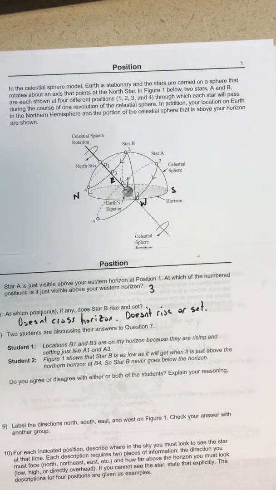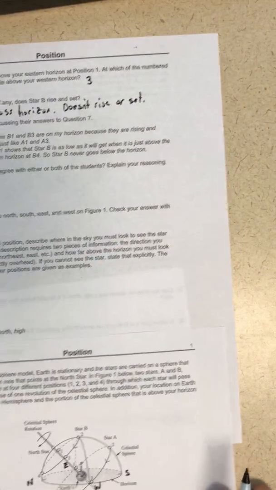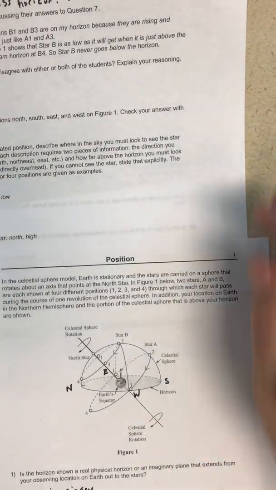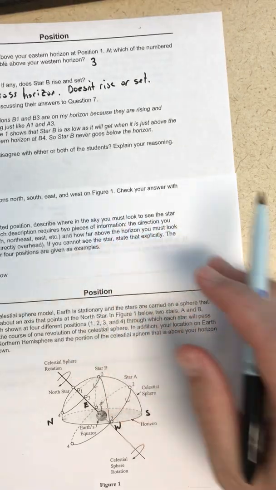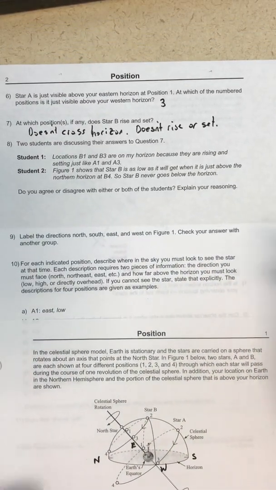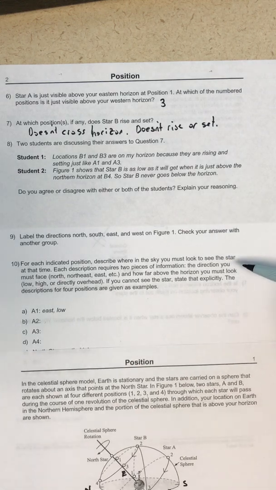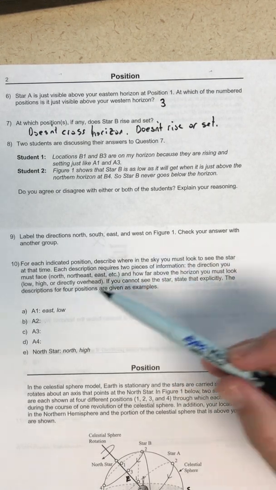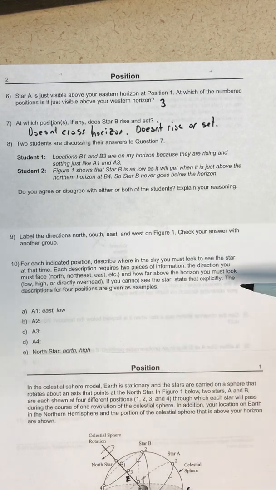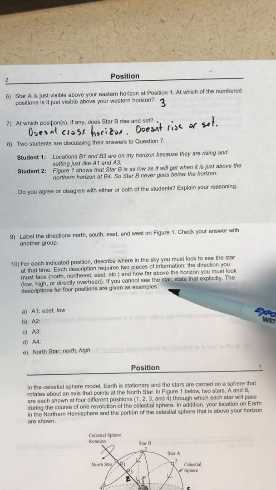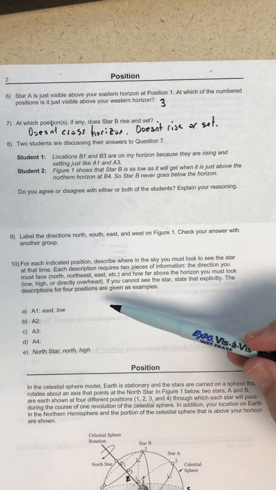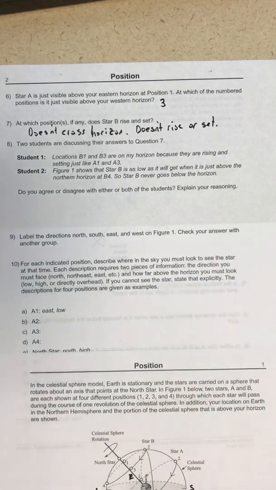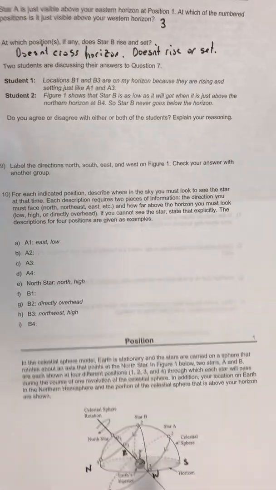All right, and then we have some stuff to fill in. Okay, flip things around like this. So what we're going to do, for each indicated position, describe where in the sky you must look to see the star at that time. Each description requires 2 pieces of information: the direction you must face, north, northeast, east, etc., so your azimuth, and how far above the horizon you must look, low, high, or directly overhead. So just 3 choices. If you cannot see the star, state that explicitly. The descriptions for 4 positions are given as examples. Let's get this so we can see everything all at once.